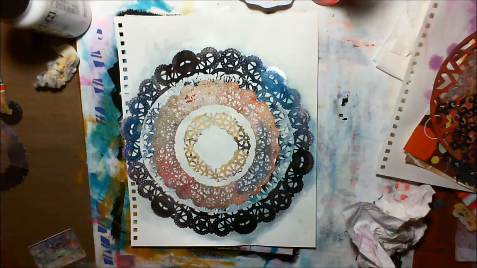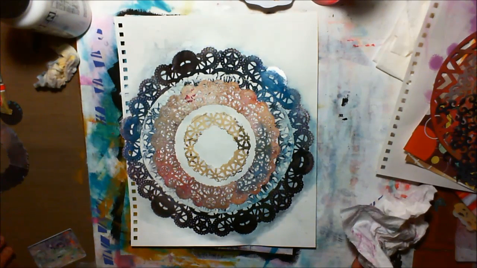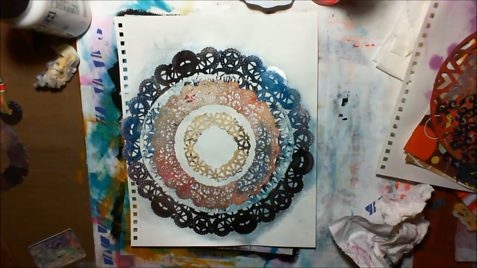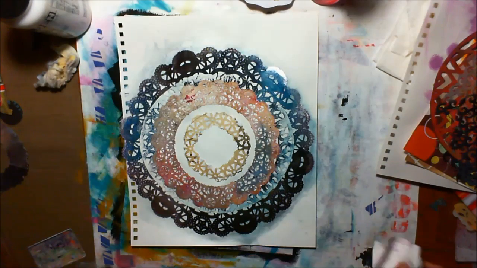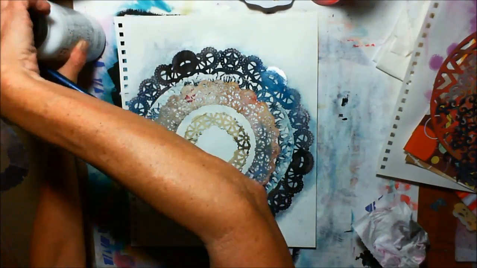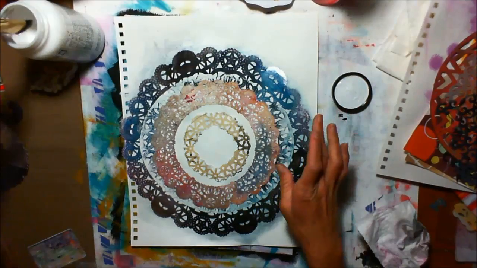Okay, I got everything nice and dry. It's actually pretty quick and easy. And I have to dig my brush out. This brush might be a little bit dirty, but it doesn't matter, actually. The end result won't look like this, obviously.